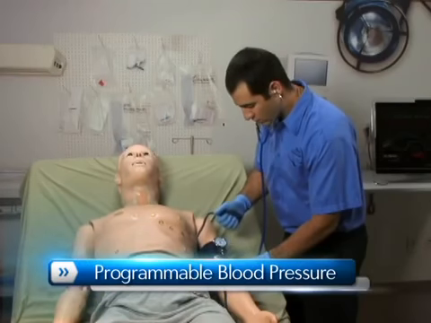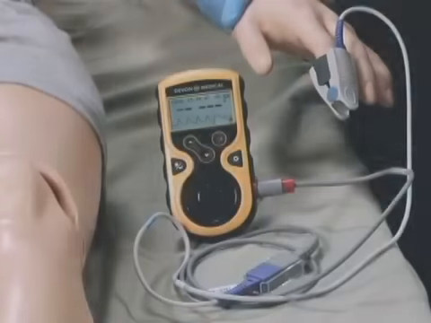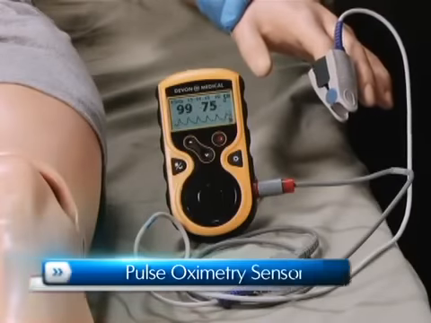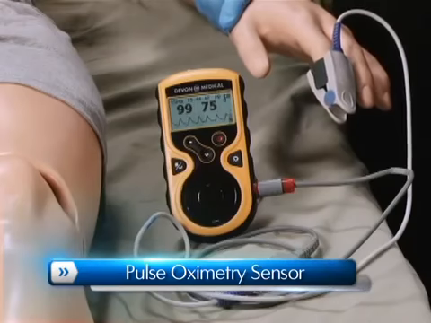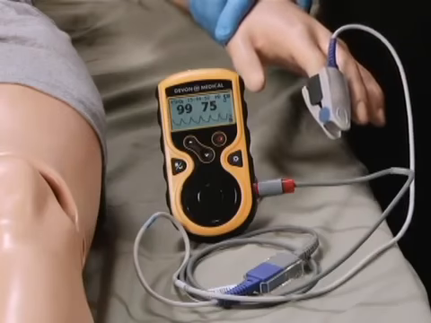Programmable blood pressure can be read using a real sphygmomanometer, and providers can auscultate the Korotkoff sounds. HAL also features a pulse oximetry sensor within the forefinger of the left hand. This allows providers to attach commercially available pulse oximetry devices.